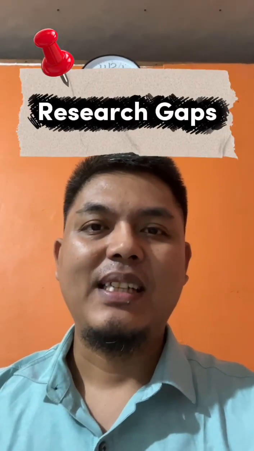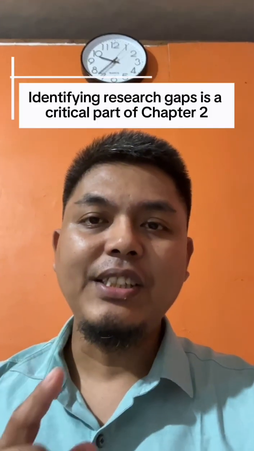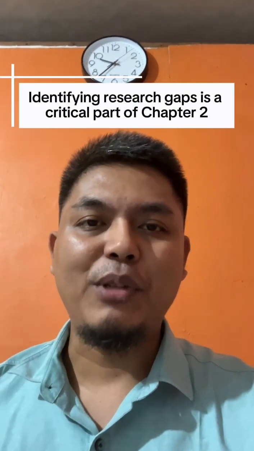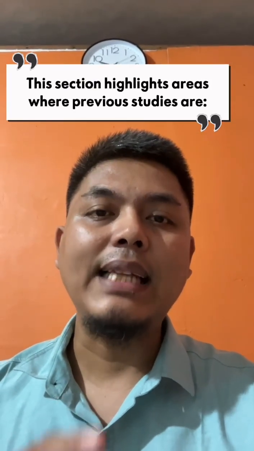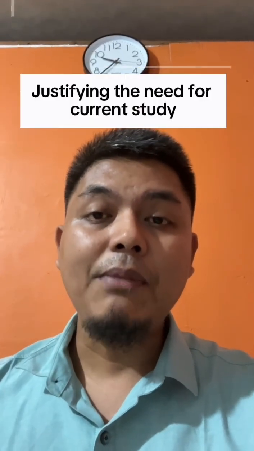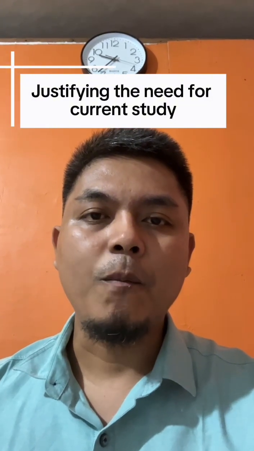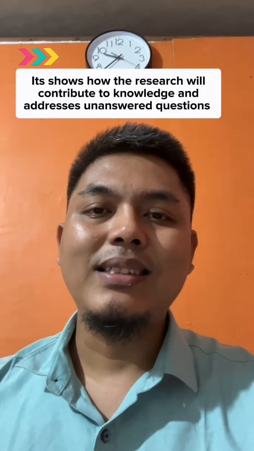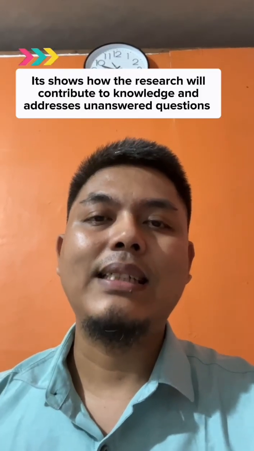Research gaps. Identifying research gaps is a critical part of Chapter 2. This section highlights areas where previous studies are insufficient, inconsistent, or missing, justifying the need for the current study. It shows how the research will contribute to knowledge and address unanswered questions.